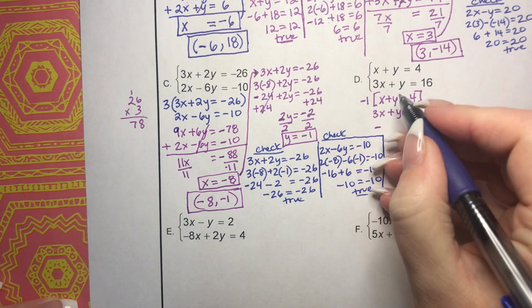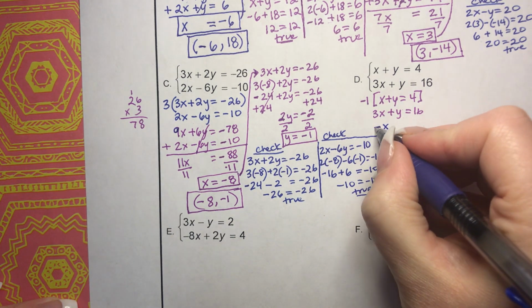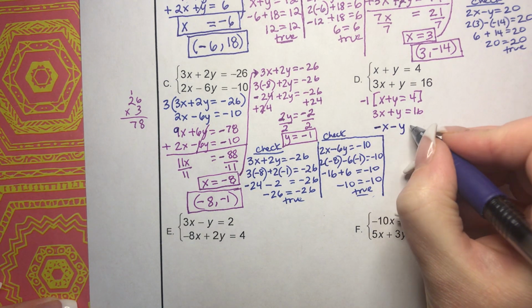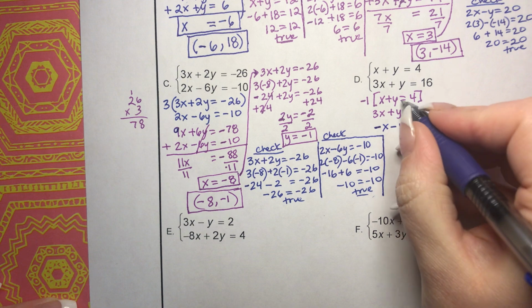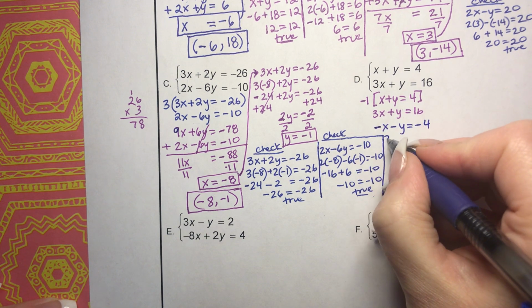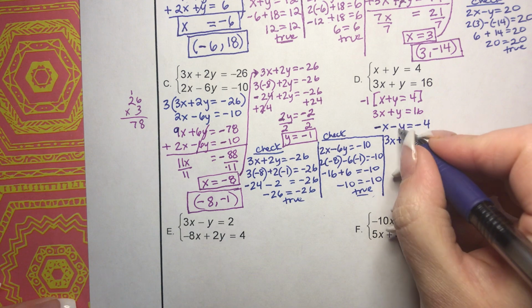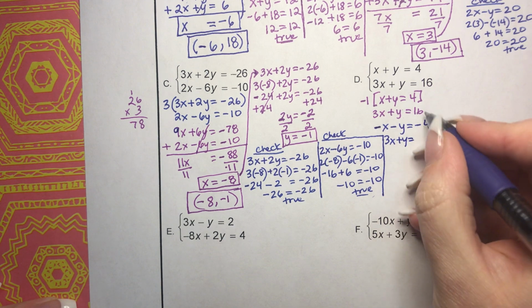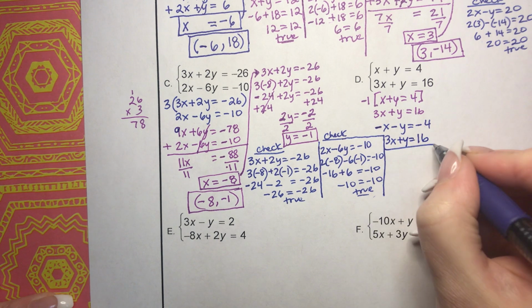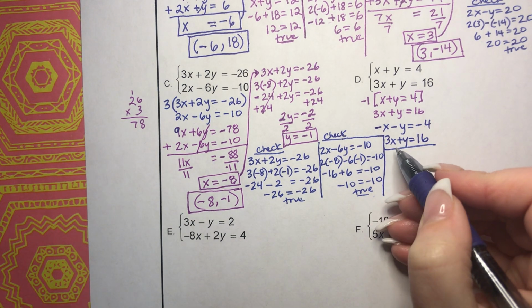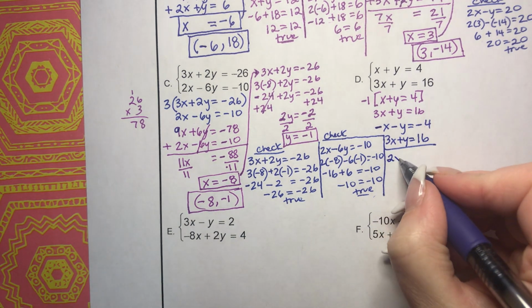Okay, negative times x is negative x. Negative times y is negative y. Equals negative times 4 is negative 4. Rewrite this below it. Plus y. It's the same number in opposite signs. So perfect. Now we add negative x plus 3x is 2x.